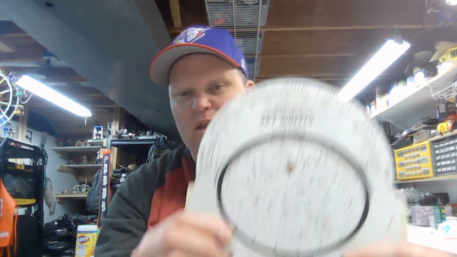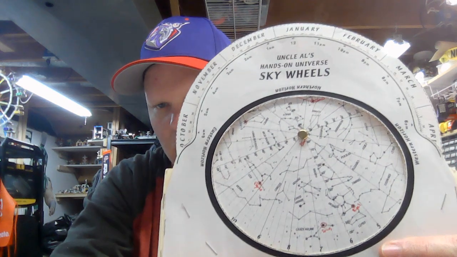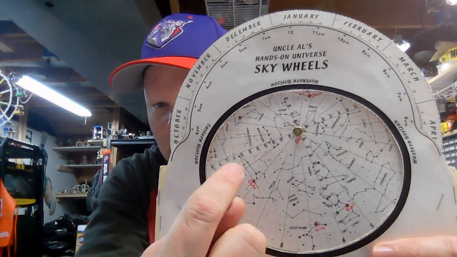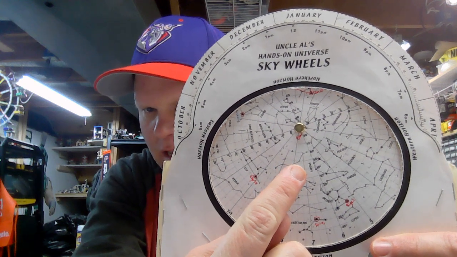Now, it is important to know where the zenith is on a planisphere or on a sky chart, or any sort of star chart that you happen to be using. On your planisphere, the zenith is actually right here in the middle. It's the middle point on that planisphere.